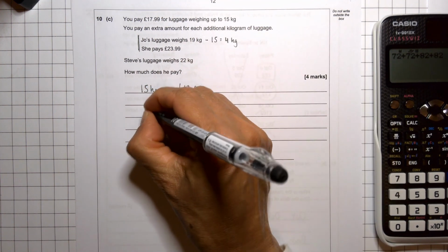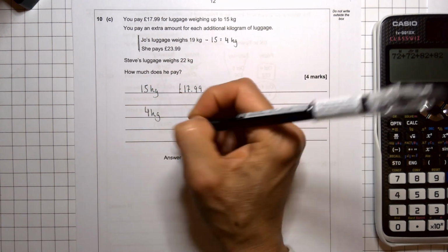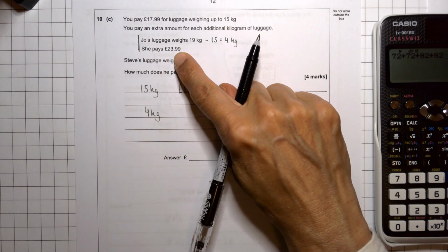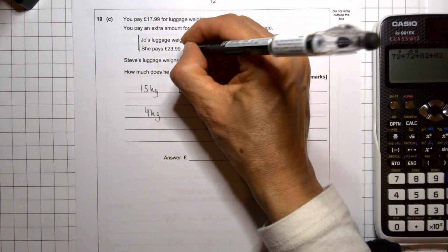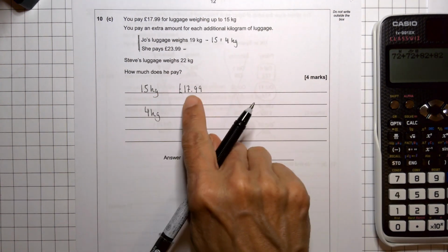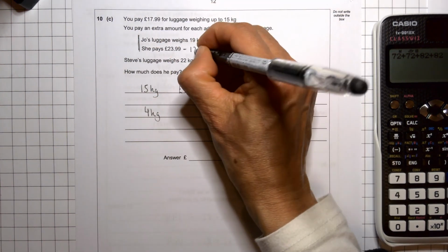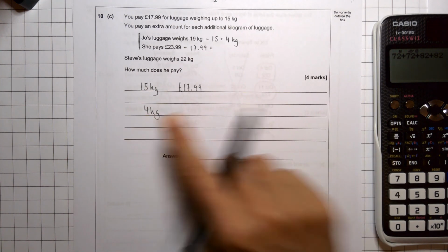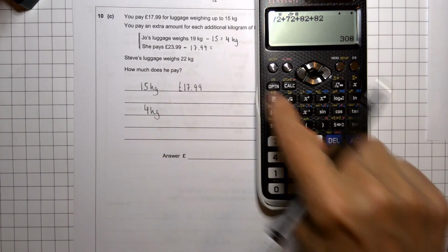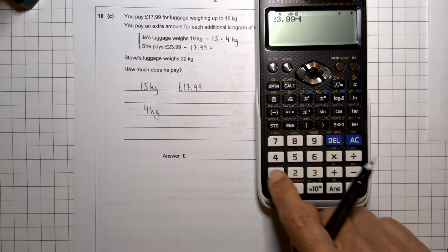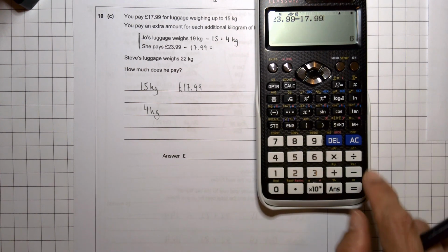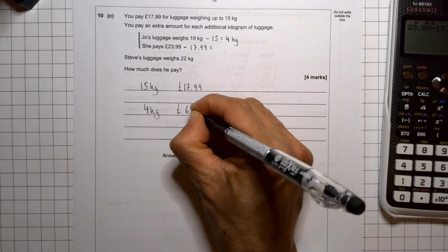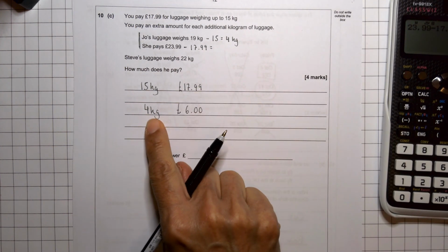So those 4 kilograms, how much do they cost? Well, that is how much it costs for everything. So if I take away the 15 kilograms, which cost £17.99, we will know how much it was for those 4 kilograms. So £23.99, take away £17.99, leaves us with £6. So it cost £6 for those 4 kilograms.